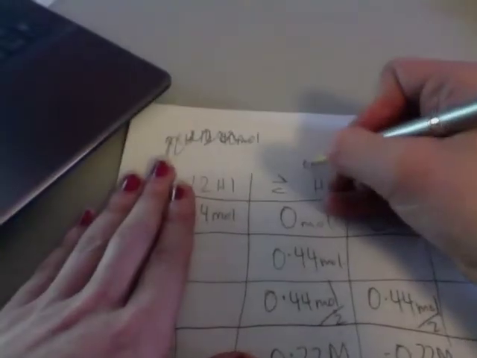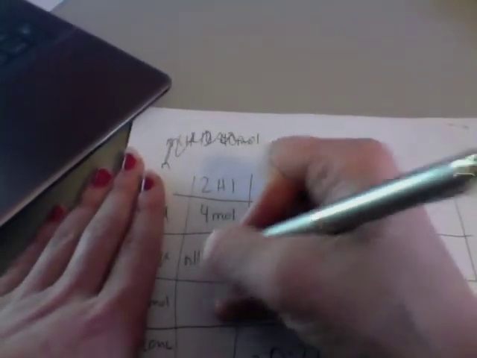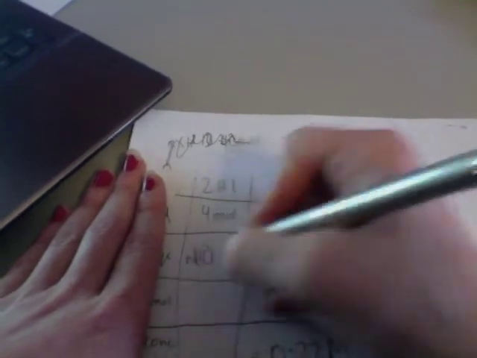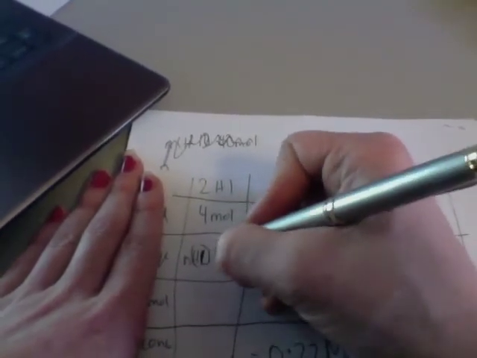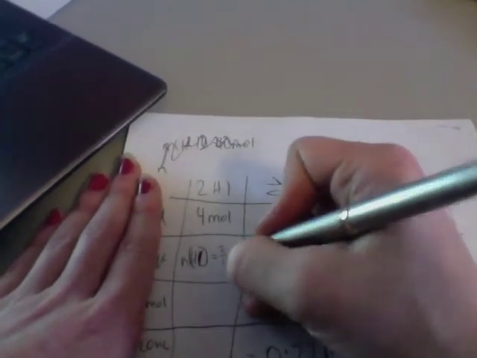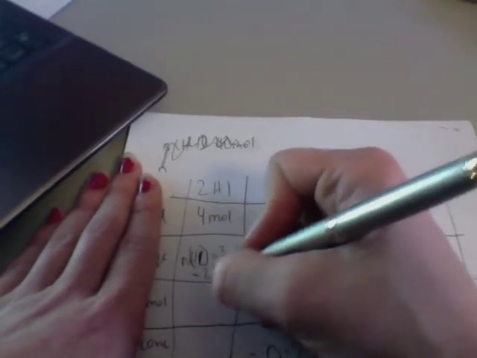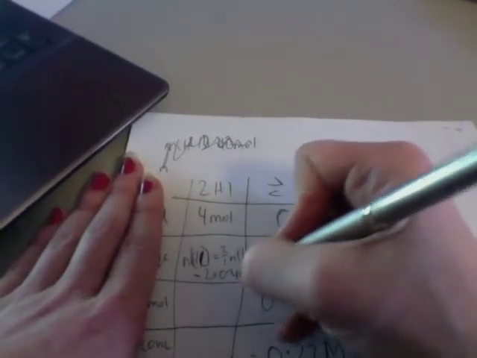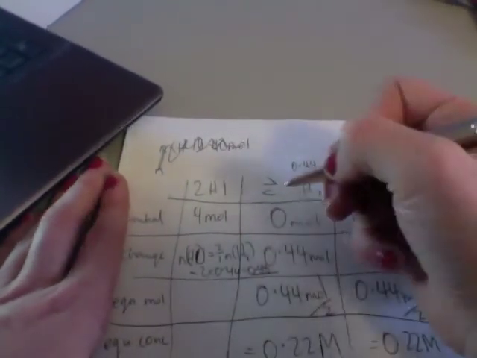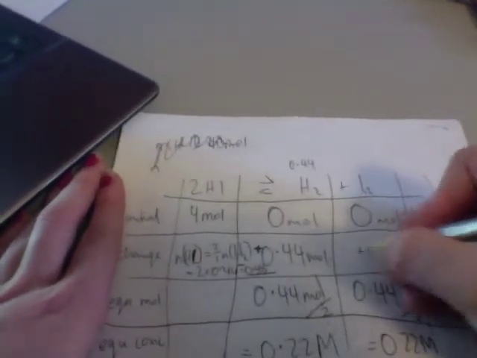The moles of HI equals 2 over 1, unknown over known, of the moles of H2, equals 2 times 0.44 equals 0.88. So the moles that we used is 0.88, in other words negative 0.88. This is positive 0.44, also positive 0.44.